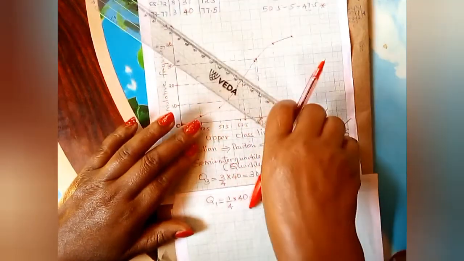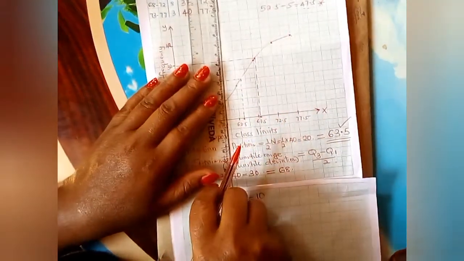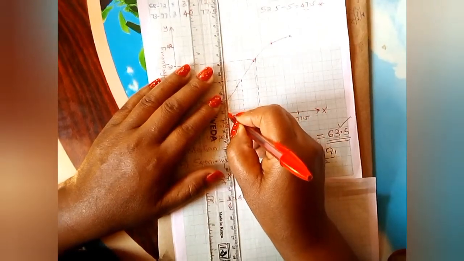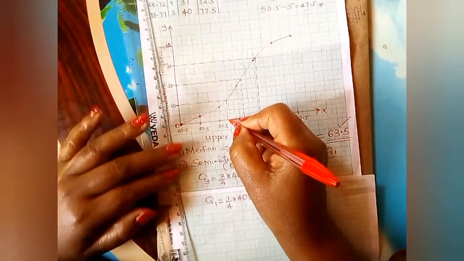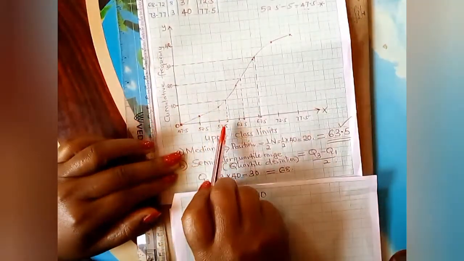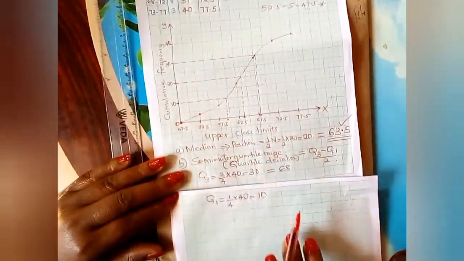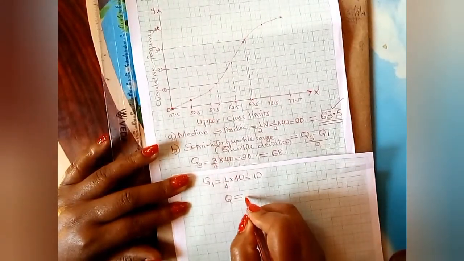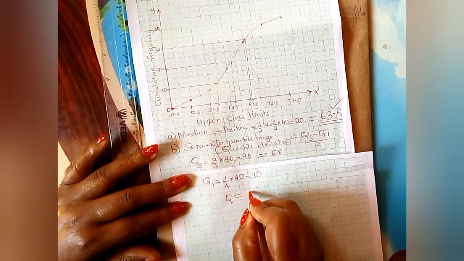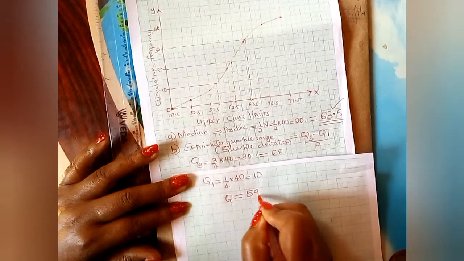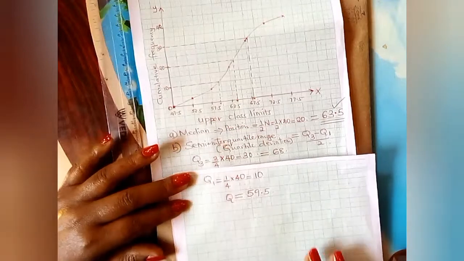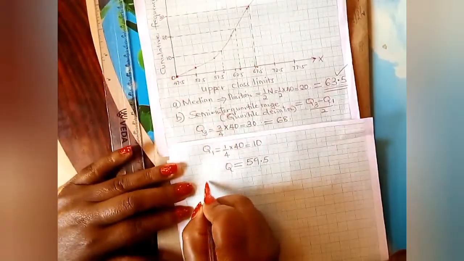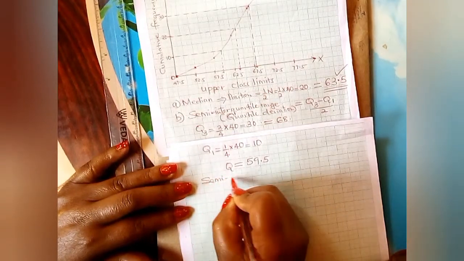Once you touch the graph, you then flow downwards accurately. Try to be as accurate as possible. You read this value there, learner. Our Q1 is 59.5 marks.